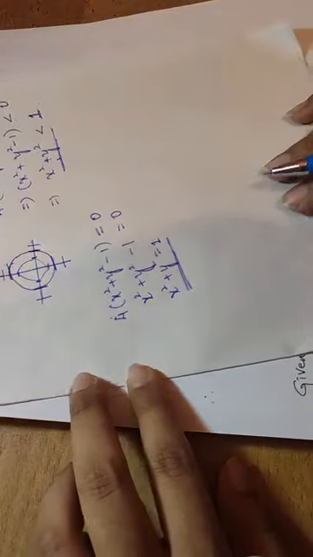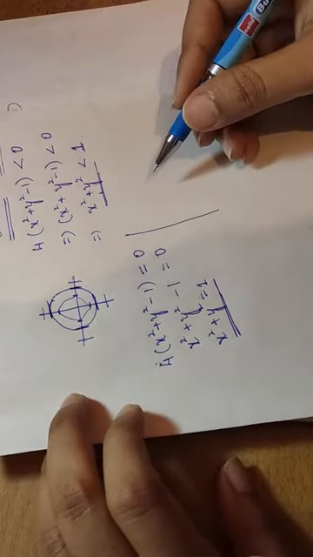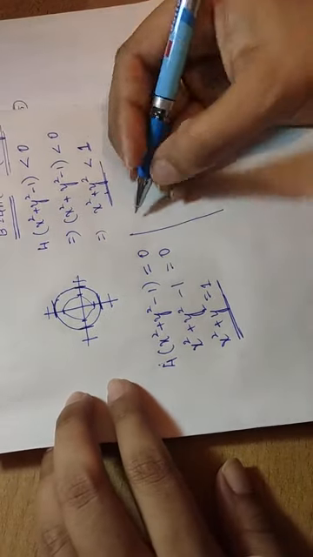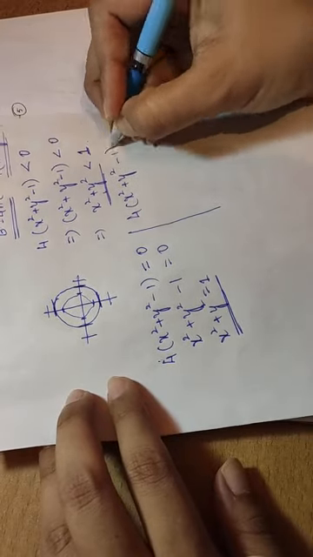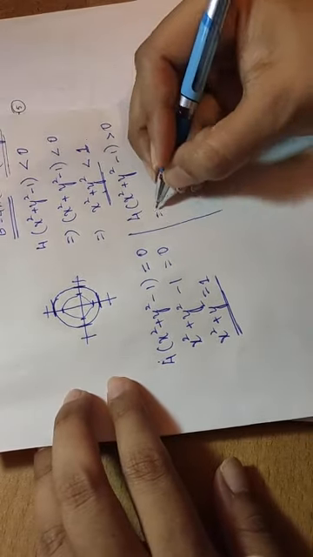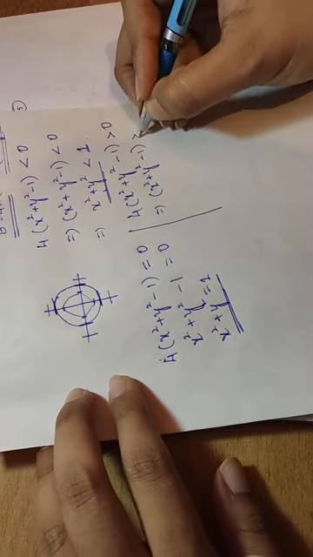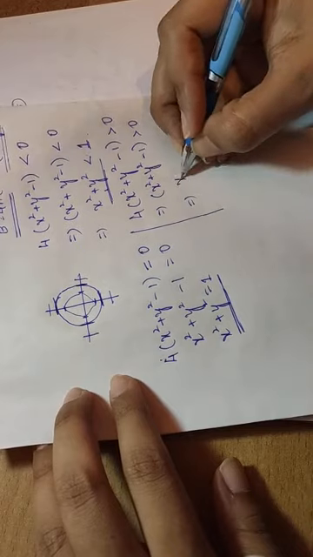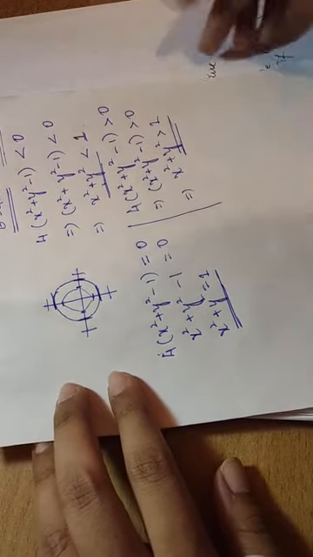So the last condition is hyperbolic, that is B² - 4AC should be greater than 0. So again 4(x² + y² - 1) is greater than 0. This implies x² + y² - 1 is greater than 0, which is nothing but x² + y² greater than 1. That is outside the boundary.